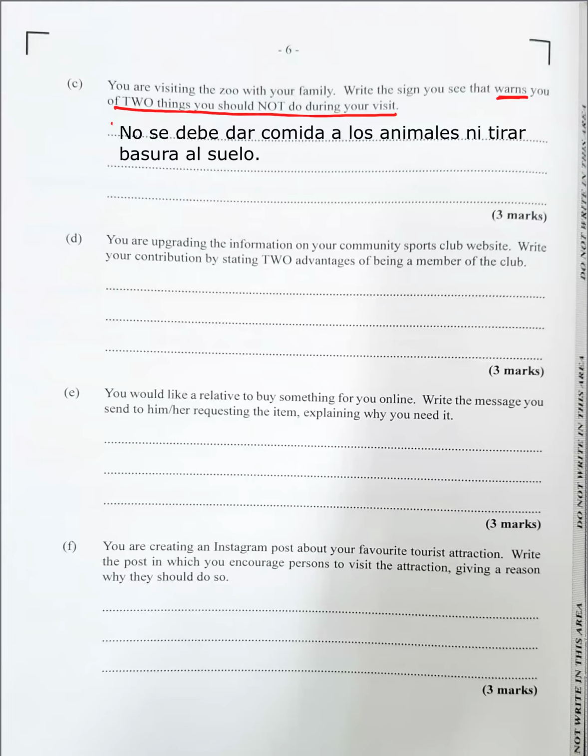So do not, or you should not, or one should not, say the way is using the se form, which makes it a bit impersonal. So you're saying one should not, right? So one should not feed the animals nor throw garbage on the floor.